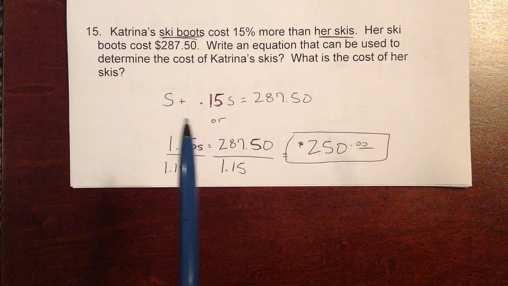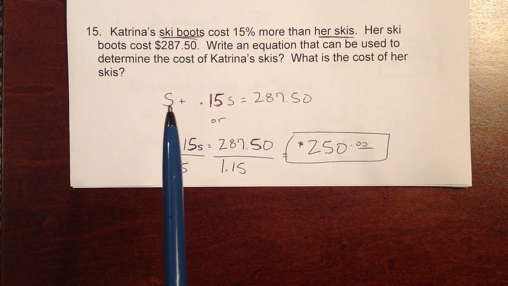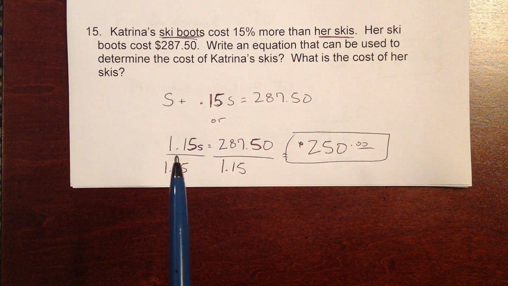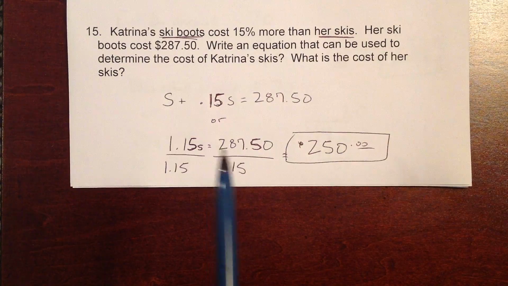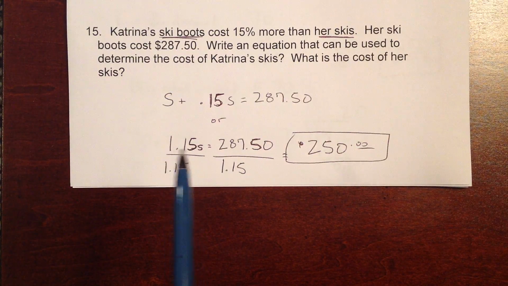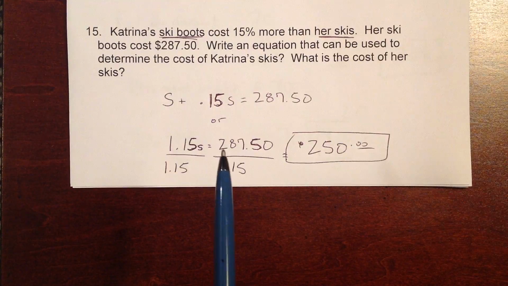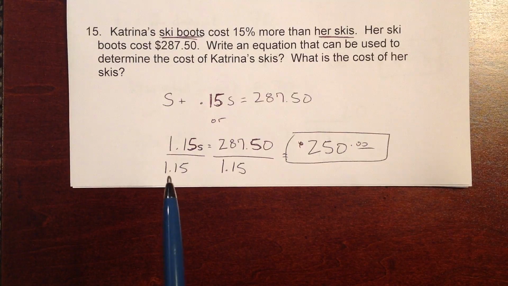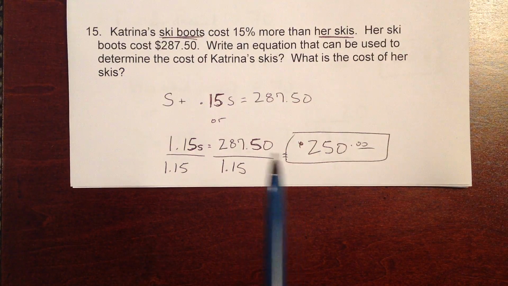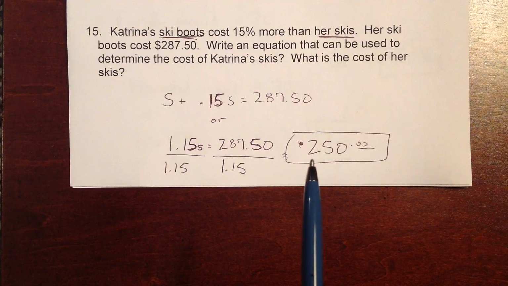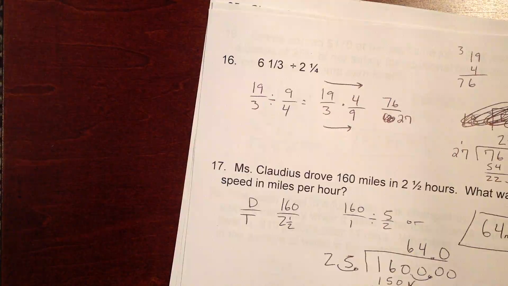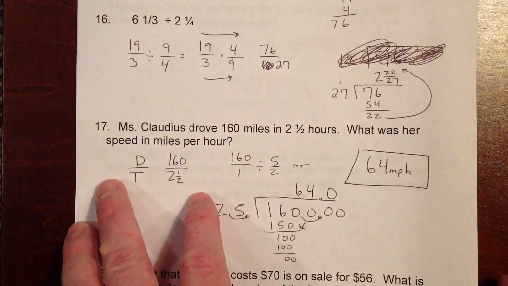Once you get that, I don't know how you're going to see it on a standardized test. I don't know if you'll see S plus 0.15 S, or if you'll just see 1.15 S equals 287.50. Either way, you can simplify this to this: 1.15 S equals 287.50. And this is a one-step equation. Simply divide both sides by 1.15, and then you'll get $250. That is, again, another one you may have to go back and watch several times, because that one is difficult.